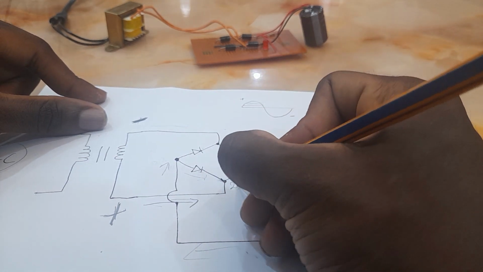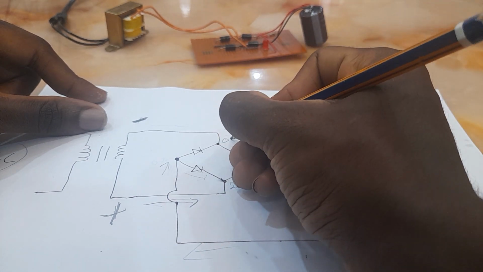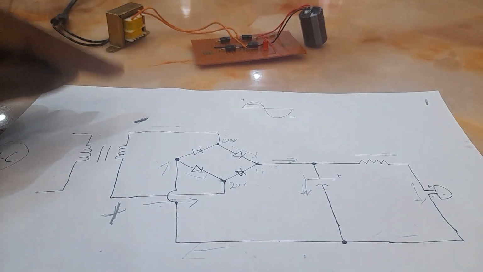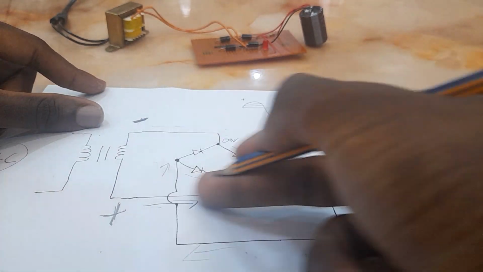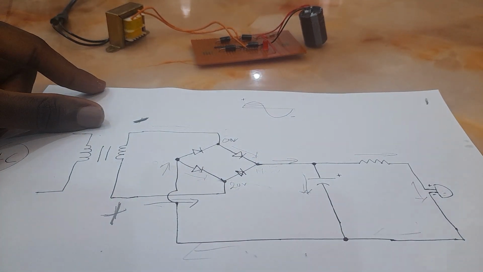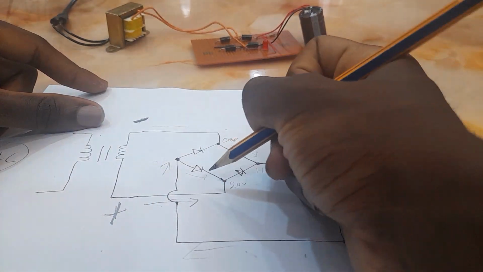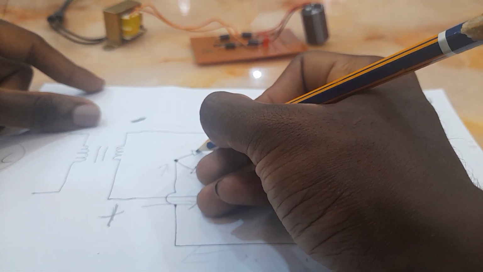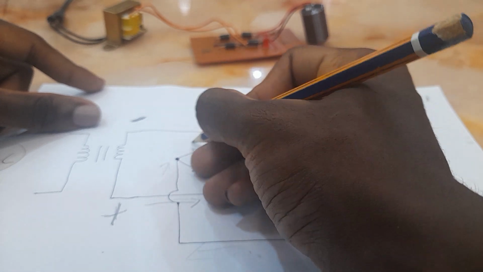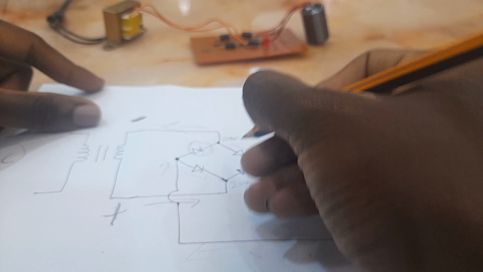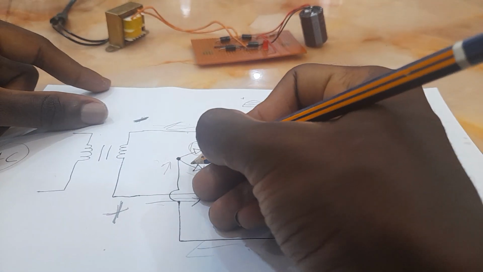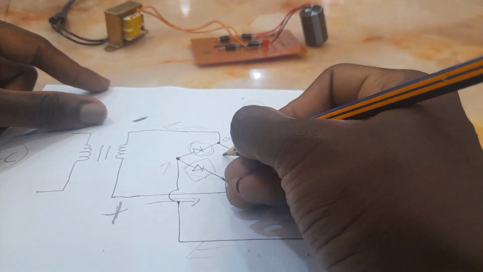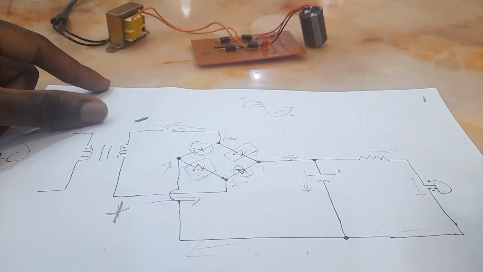Here we have 20 volts and here we have 0 volts, assuming we have 20 volts when we start up the circuit. Since we're going from a higher potential to a lower potential, it makes use of this diode, then comes back into the transformer. So in the negative cycle we make use of this diode and this diode, and in the positive cycle we made use of this diode and this diode.